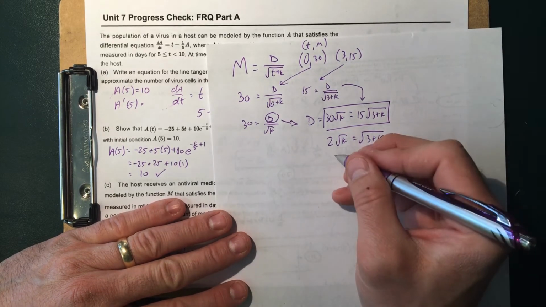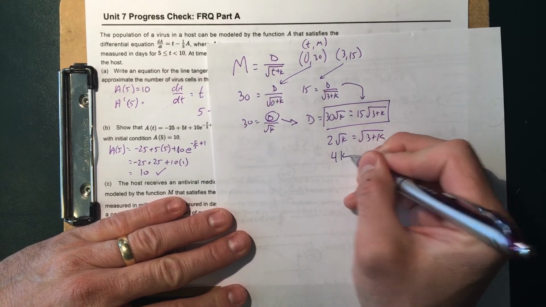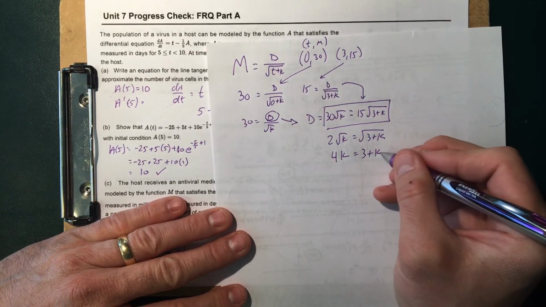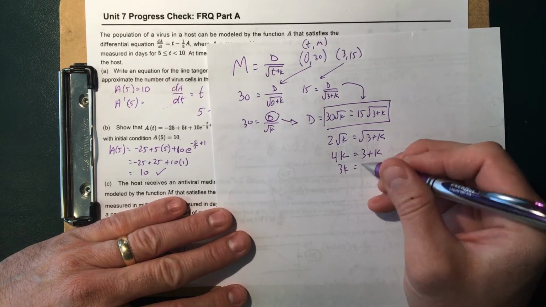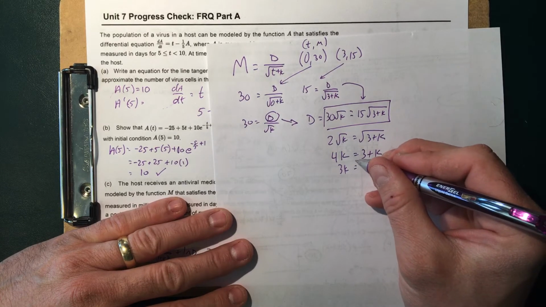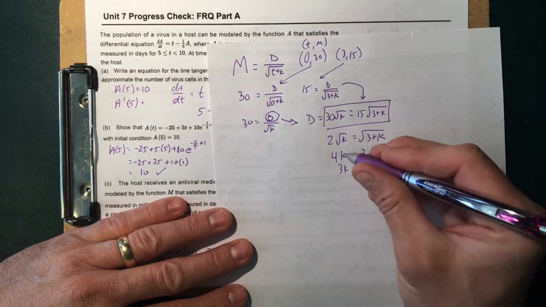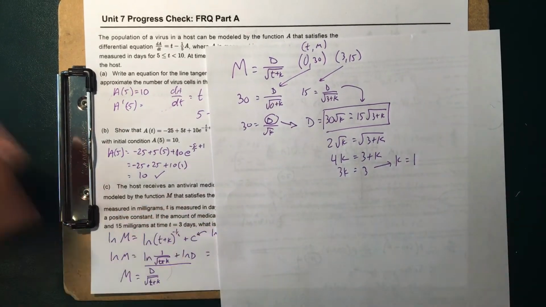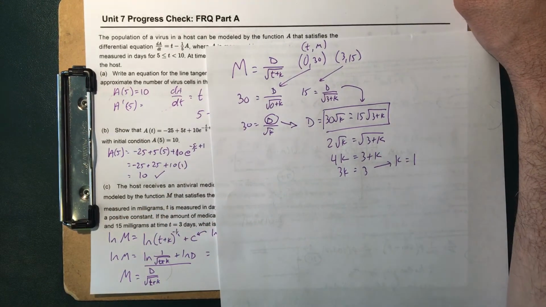All right. So I'm going to square both sides and see what happens here. So that means that 4k equals 3 plus k, so 3k equals 3, k equals 1? k equals 1. Okay, I guess so. k equals 1. All right, that's good.